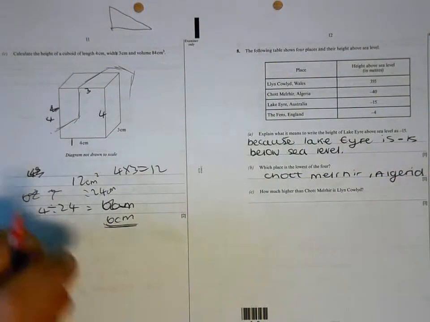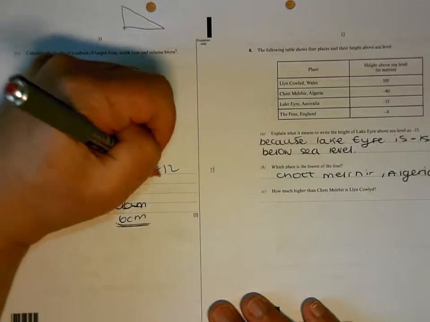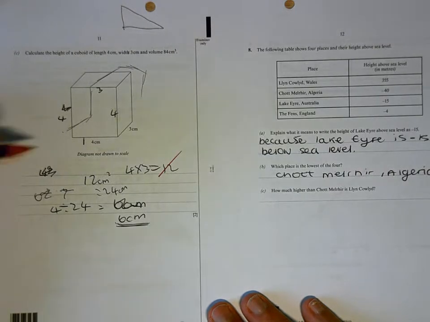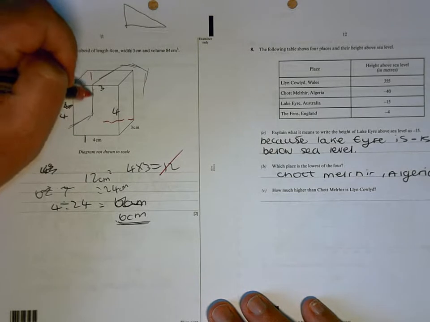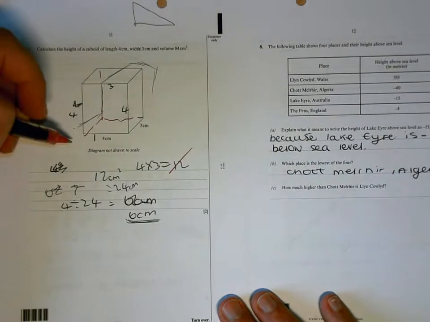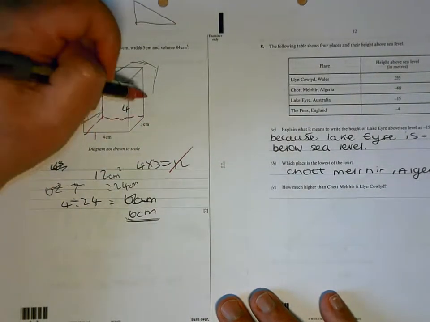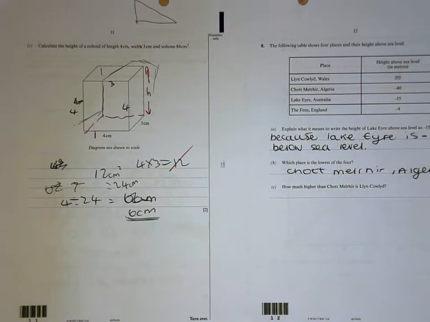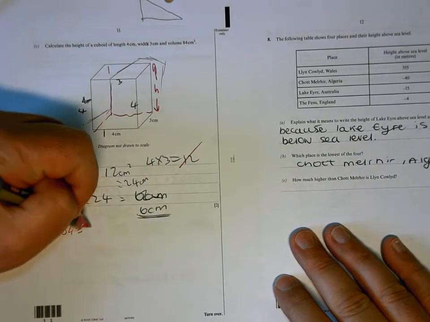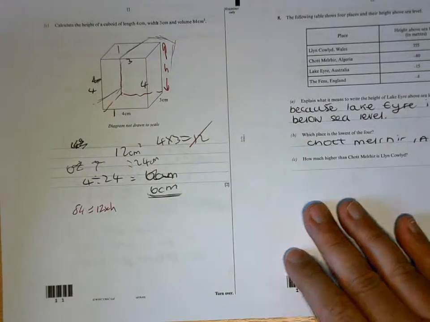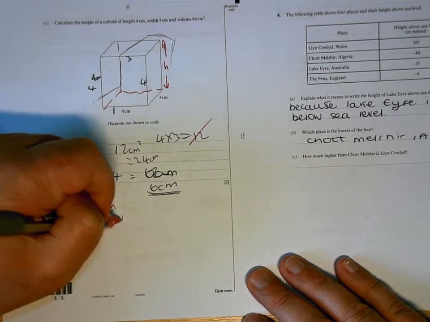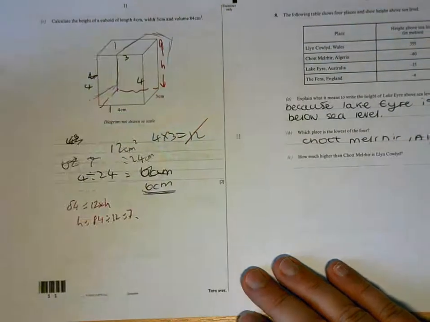Well, you're certainly doing better now than you were on the last paper, so that's good. Right. Here, what have you done wrong here? Well, we know that we've got a base which is 4 by 3. So we can work out its area, which is 12. You then have to multiply that by the height to get the volume. Now we know what the volume is, 84. So we know that 84 is 12 times the height. So to get the height, you have to do the opposite of times by 12, which is dividing by 12, which is 7. So your maths is wrong there.